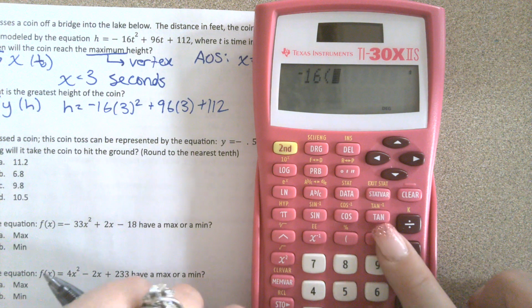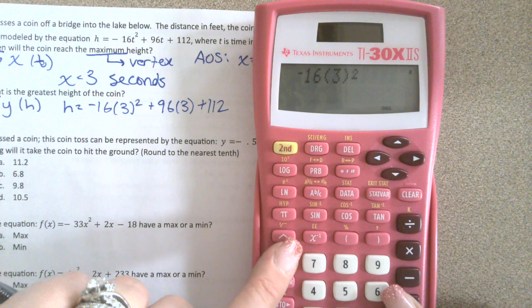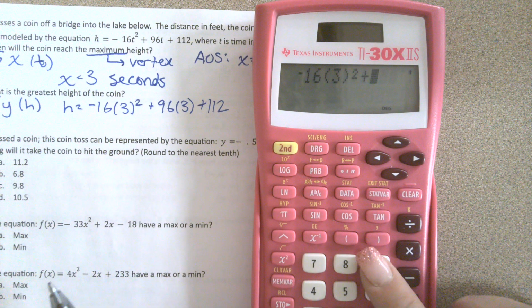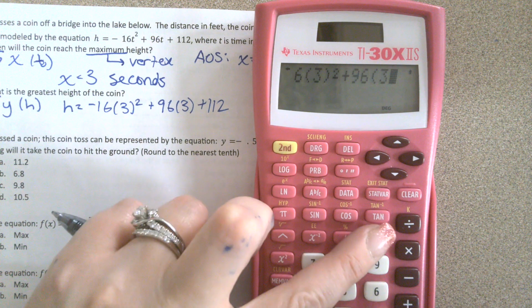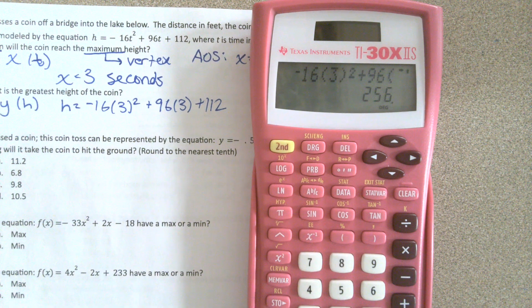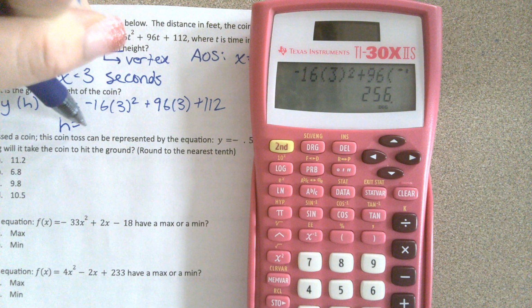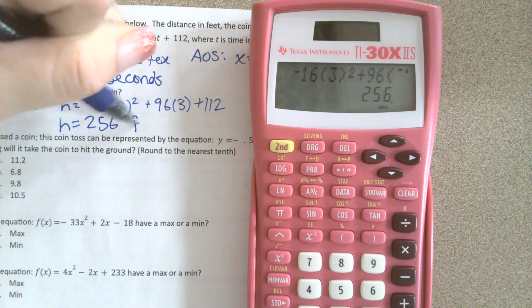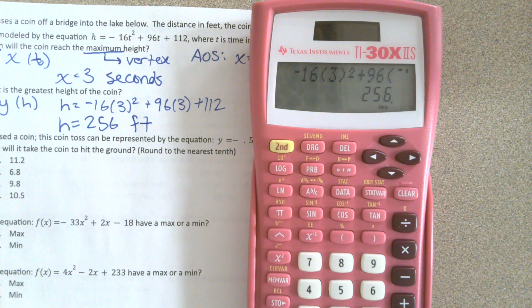Negative 16 times 3 squared, plus 96 times 3, plus 112, equals 256. So at 256 feet, that's the highest that the coin is going to reach.